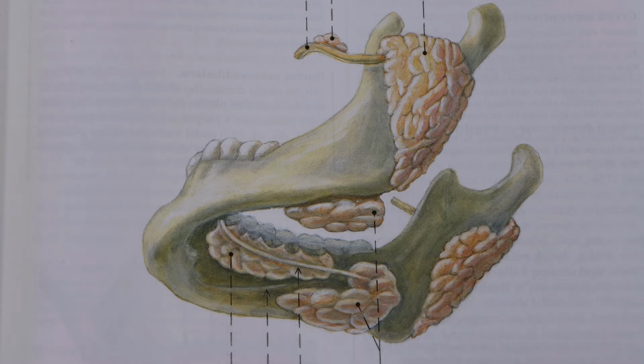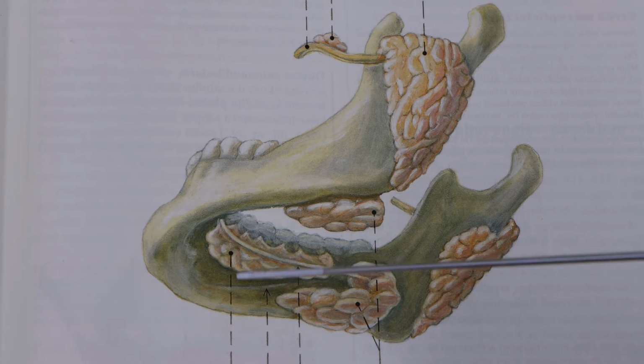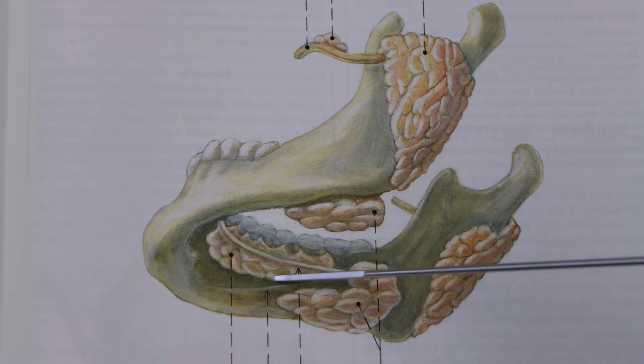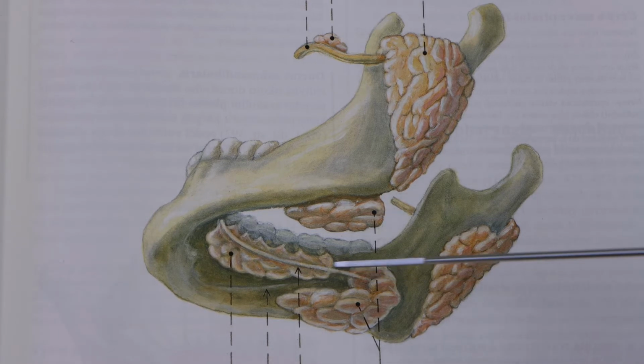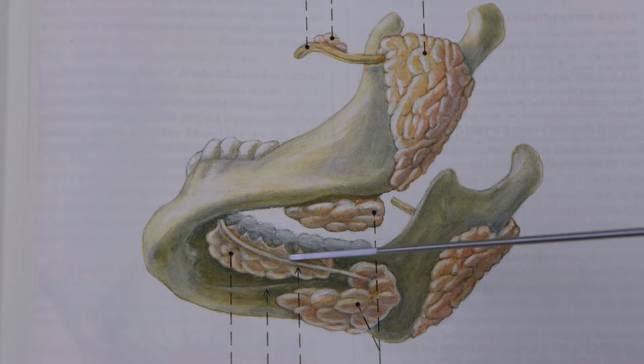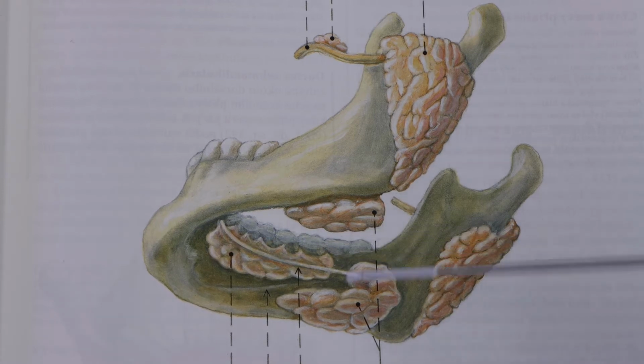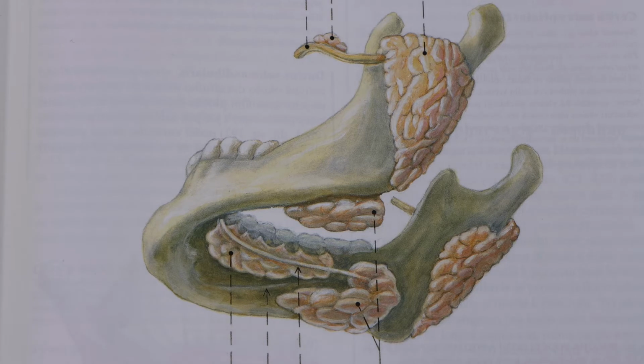The sublingual gland is located, as we mentioned before, in the skull, above the mylohyoid line. It means above the mylohyoid muscle, and in the region of the sublingual fovea there is a small gland which is called the sublingual gland.